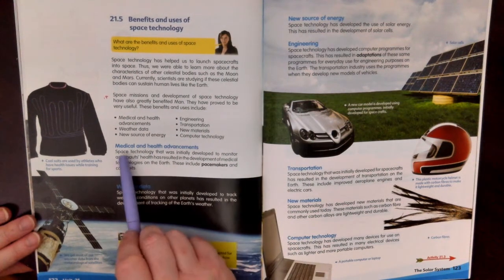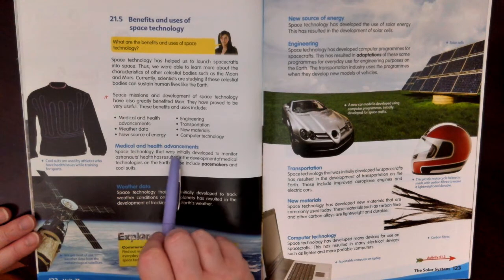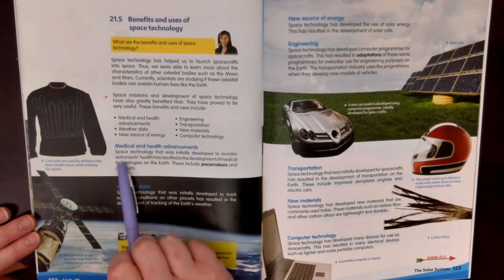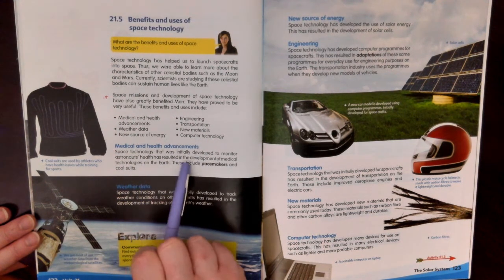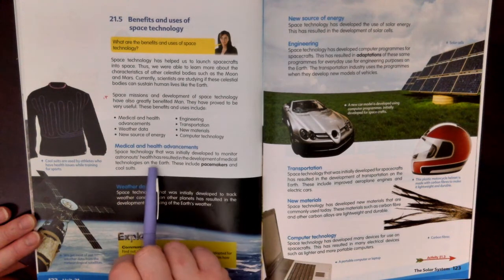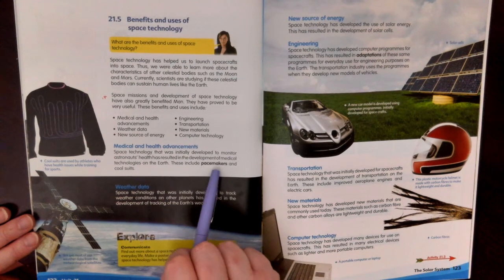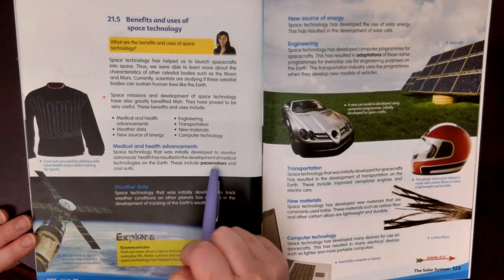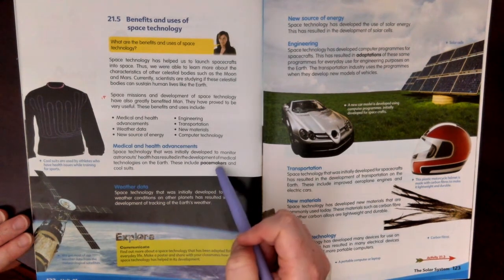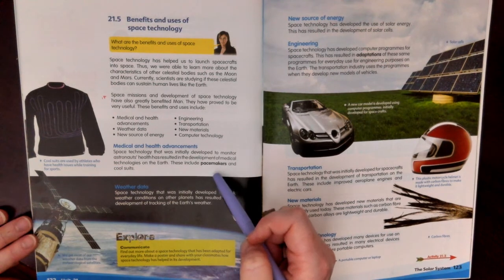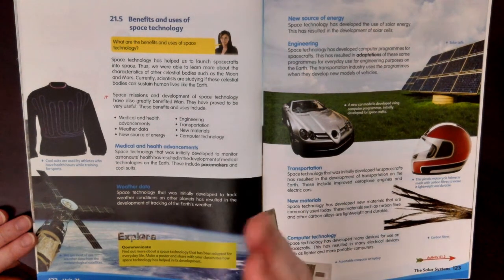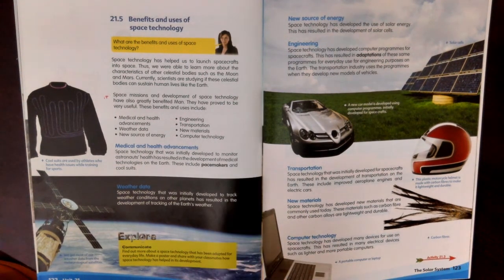Medical and health advancements. Space technology that was initially developed to monitor astronauts' health has resulted in the development of medical technologies on the Earth. These include pacemakers and cool suits. A pacemaker would be for someone who has heart disease. Maybe they've had a heart attack or two. And a pacemaker is just a little device that goes under your skin at your heart and gives you a little electric shock to help keep your heart beating the way it's supposed to.